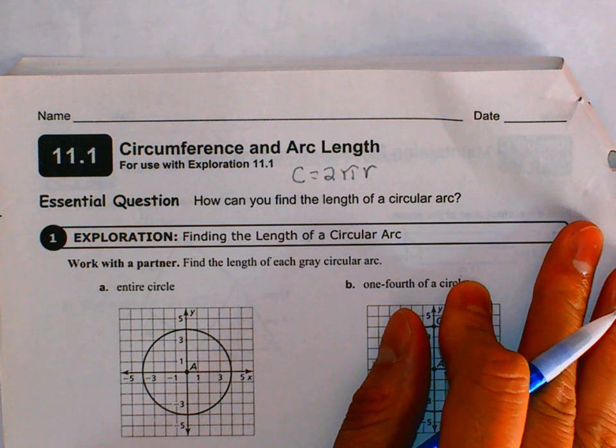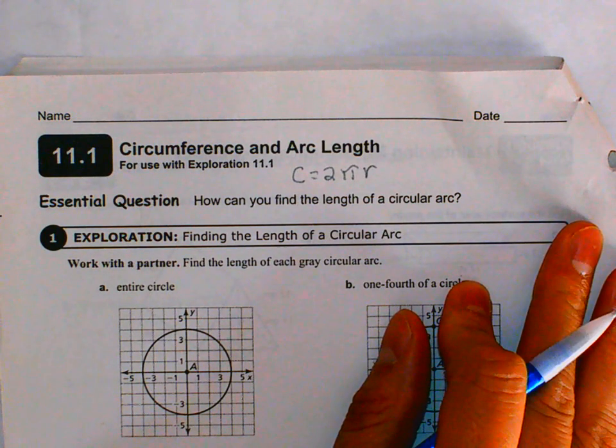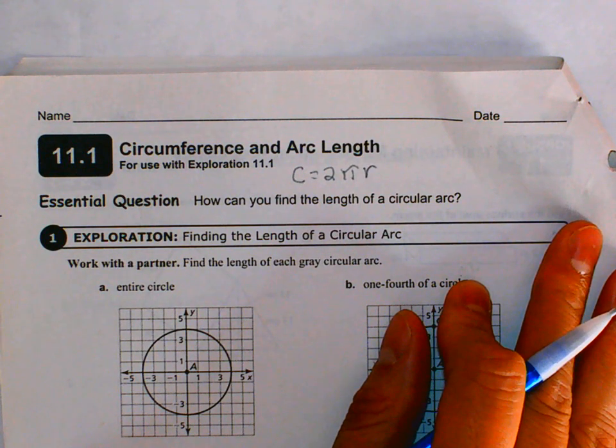In the previous chapter, chapter 10, even though we didn't cover much of it, we did talk about arc measure. Arc measure, or arc length, is just the measure of a portion of the circle. So that's one of the things that we're going to be looking at in this section.